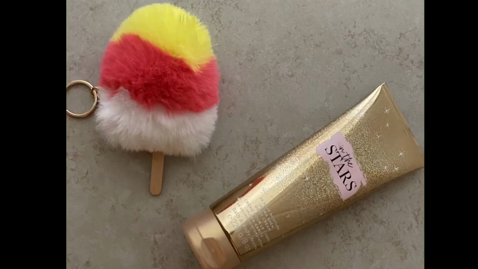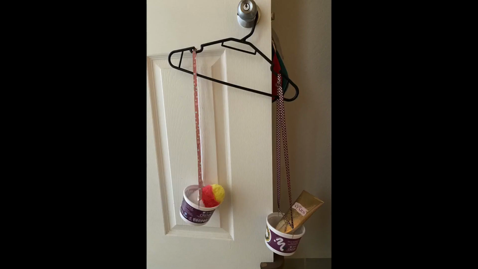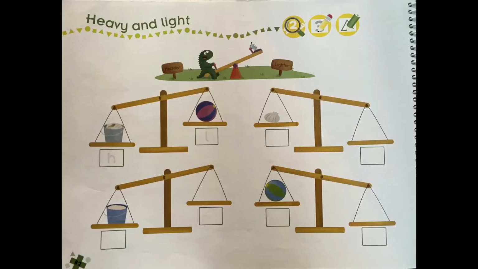It's time to use the scale. Now pick 2 small items. I'm gonna use this keychain and this cream. And here we can see that the cream is heavy and the keychain is light. And now on the Math Adventures on page 82, you have to write H for heavy or L for light to all the items you see on the page.